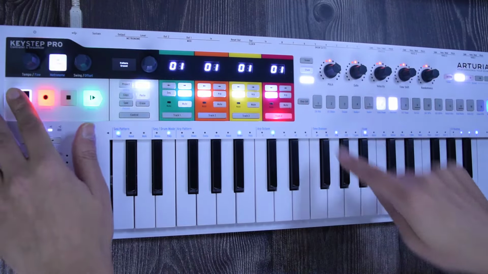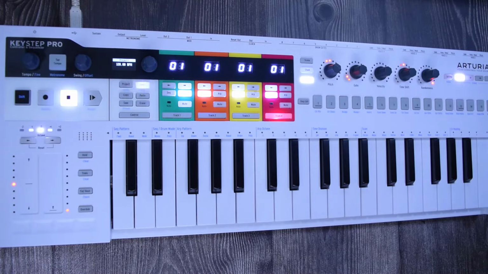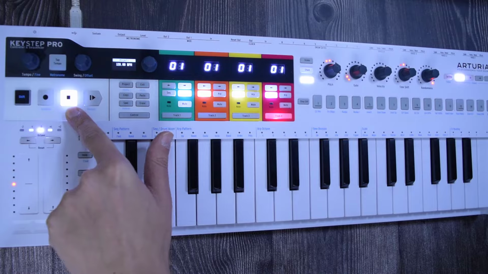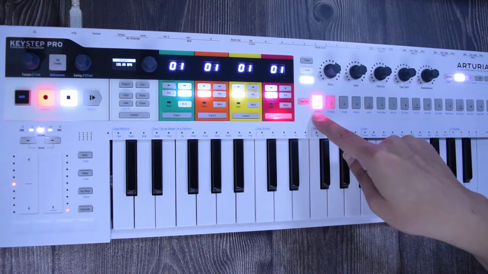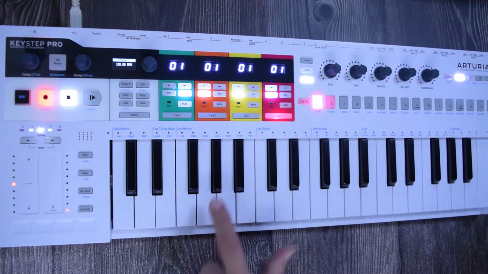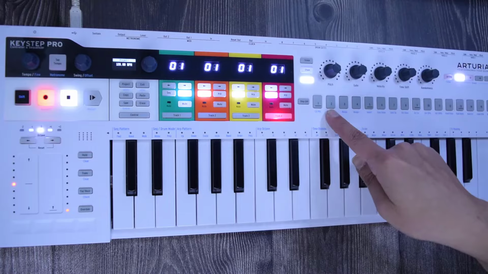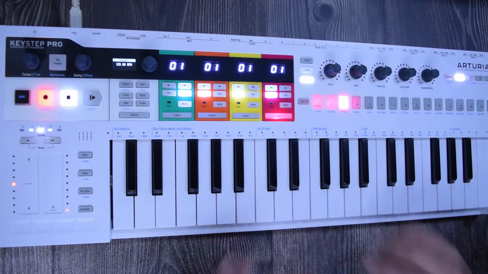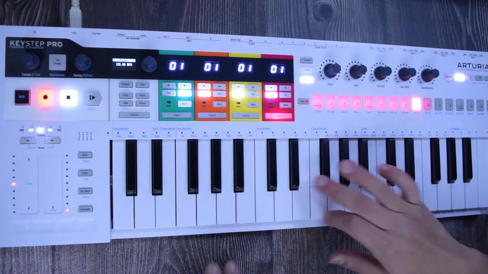So super simple. Now, the other way you have to record is going to be the step record. And that one is the classic step recording that you get on most sequencers. It's super simple. While you're stopped, you just need to arm it and press rec. It's telling you, I'm waiting for you to enter a note. When I play a note, press the key and release it, it's going to advance to the next step. And just like this, you create your sequence.